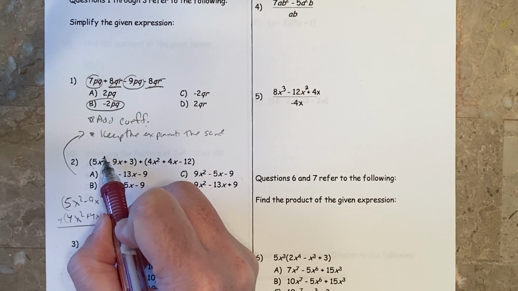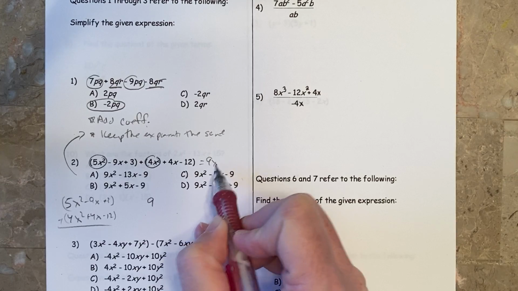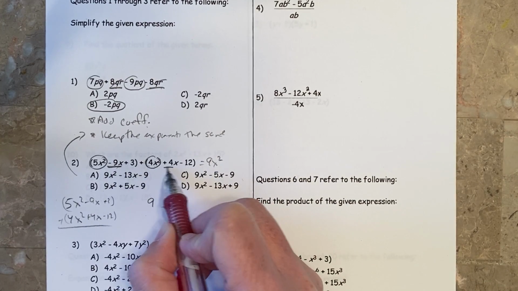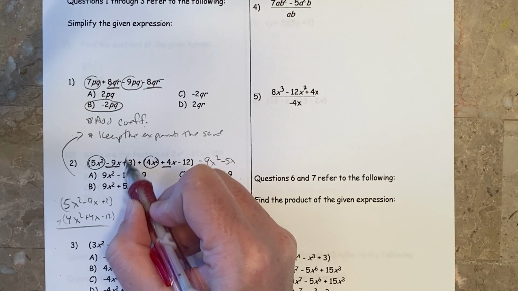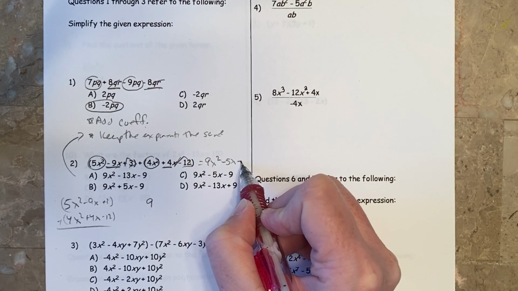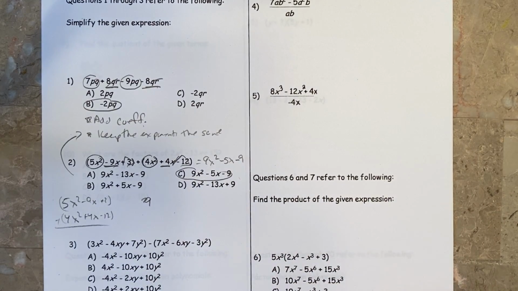Some of you just like to add like this. So 5x squared and 4x squared, we'll just put it right here, is going to be 9x squared, negative 9x, and positive 4x is going to be negative 5x, and a positive 3 and a negative 12 is going to be negative 9. So that should be choice C. Same answers if you did it that way.